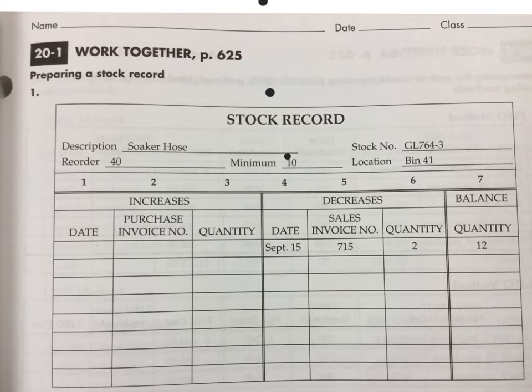So in 20.1, we're actually just learning how to keep a stock record. In 20.2, we are learning how to determine the cost of inventory using different methods. And then in 20.3, we're learning just how we do an estimate of each of those items.